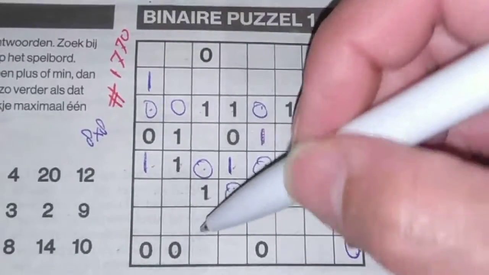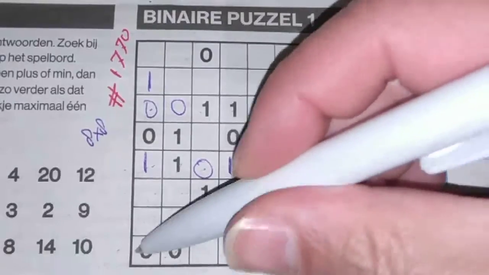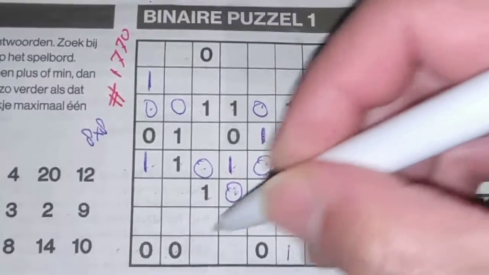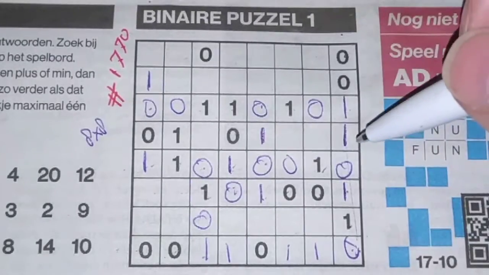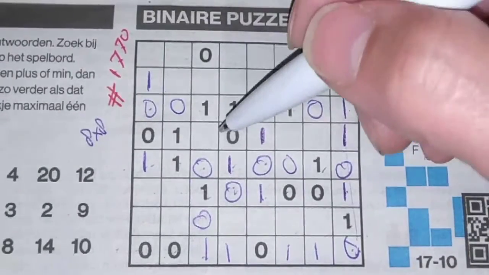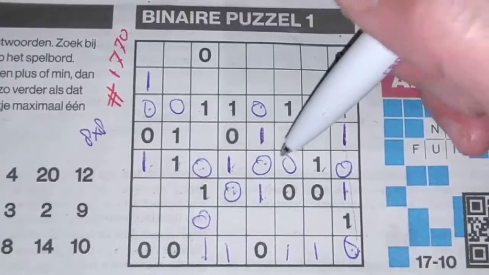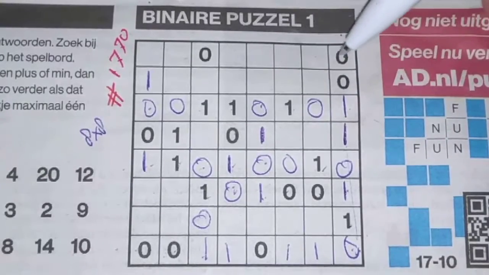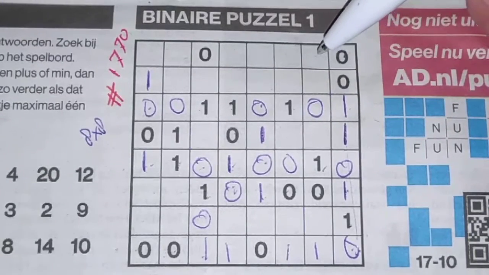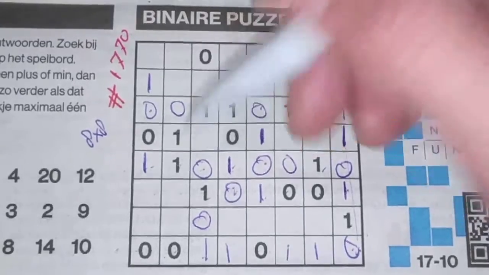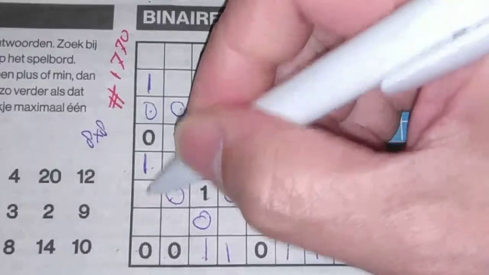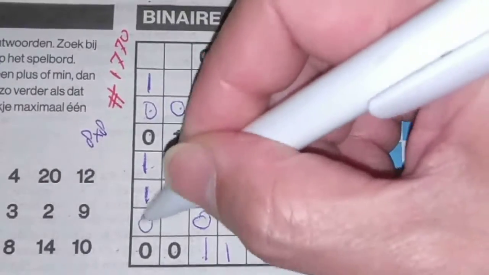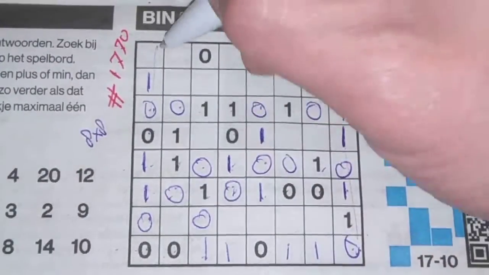Double O here, 1. Oh, we have 4 O's, so the rest are ones. Between 2 ones comes an O. Ooh, alright. Then I cannot continue. Oh yes, double one here and O, then O. Now we have 4 O's, so the rest are ones. Double one here and O, then O. 4, so the rest are ones.